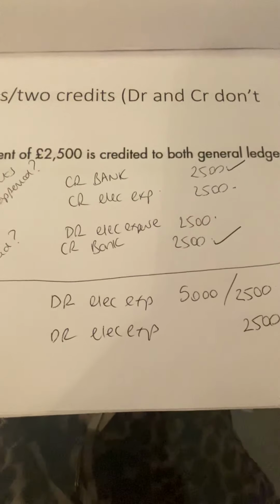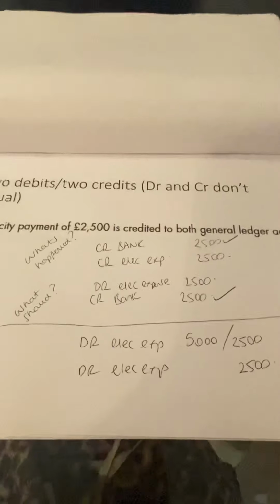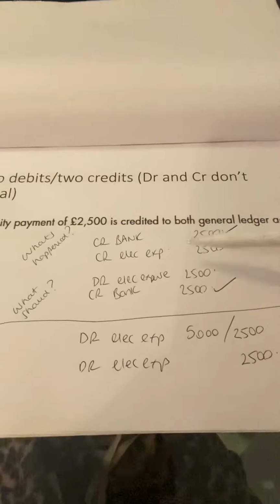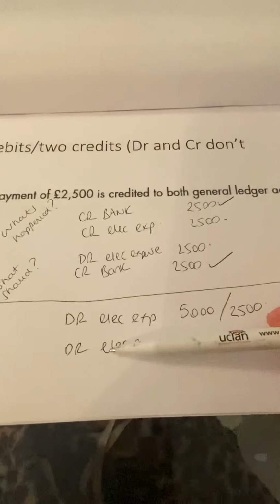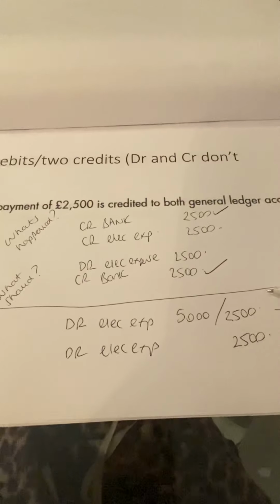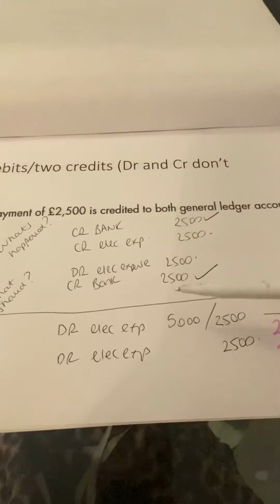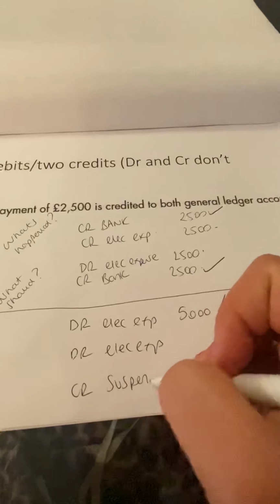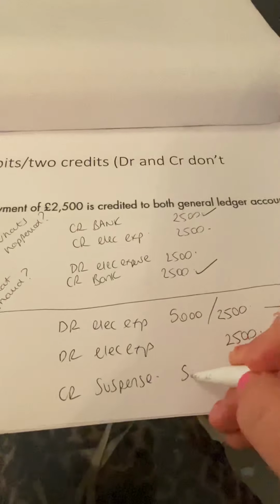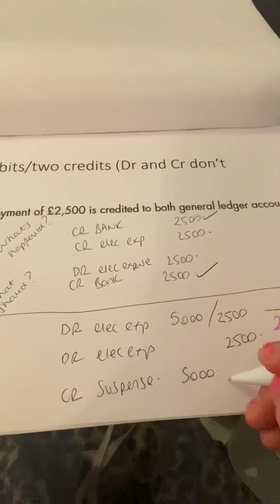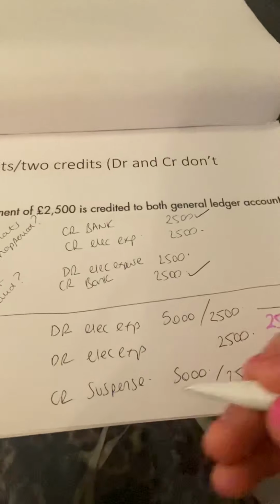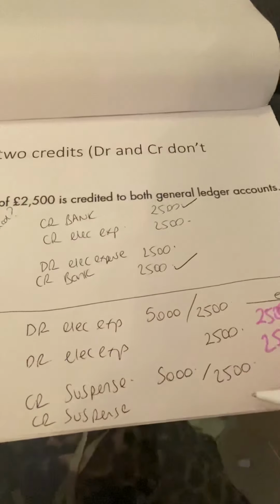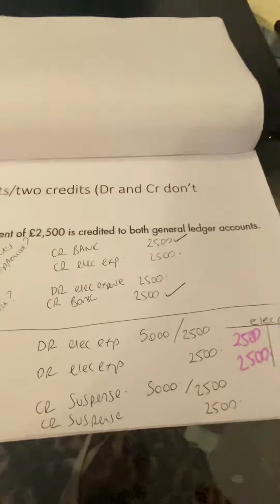But again, you're in this situation that you've corrected everything now, so this all equals correct. However, we can't just do debit and debit. We've got £5,000 worth of debits there. The credit is going to go to the suspense and the credit will be 5,000, or you could write credit 2,500, credit 2,500.